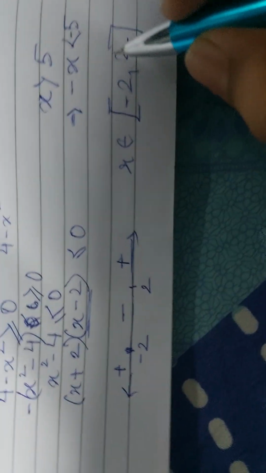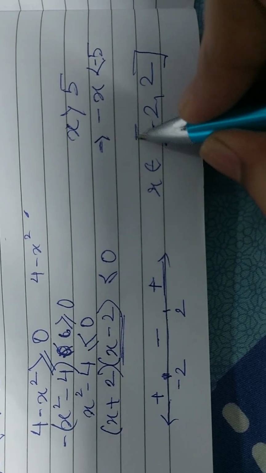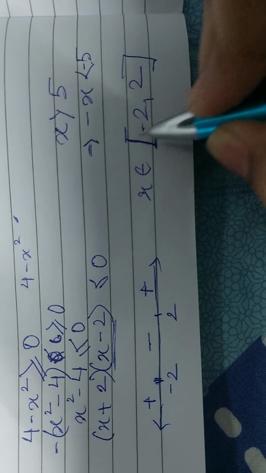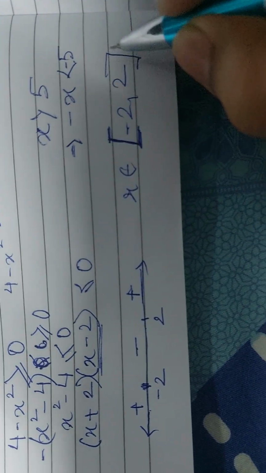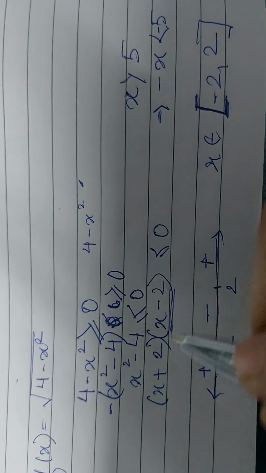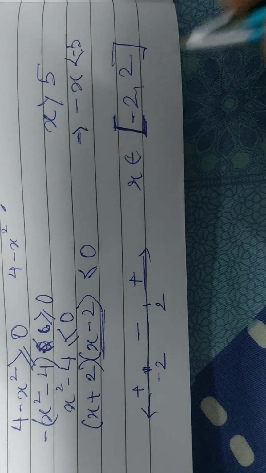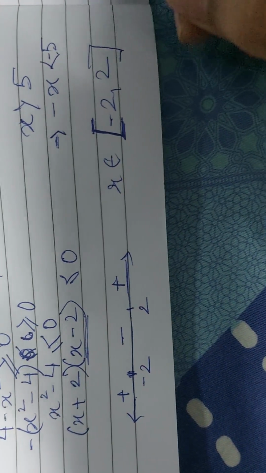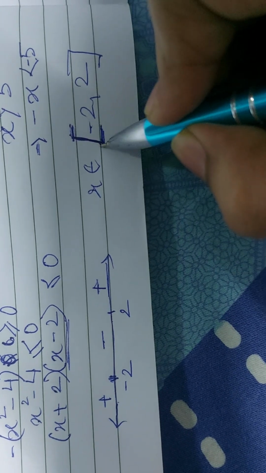Now note that I am using this bracket. This bracket means that I am including minus 2 and 2 in my answer, because the condition is either lesser than or equal to 0. For equal to 0, x has to be minus 2 or 2. So that is why I'm using the third bracket.